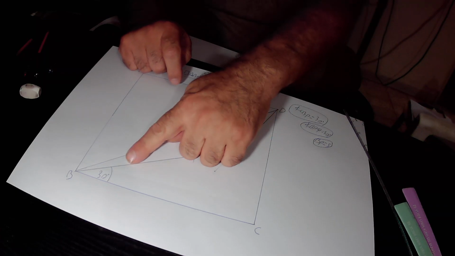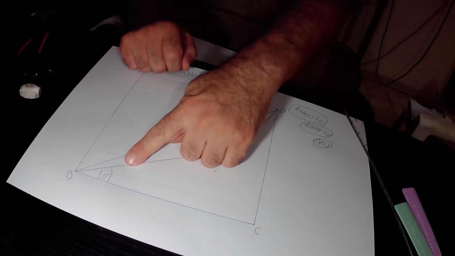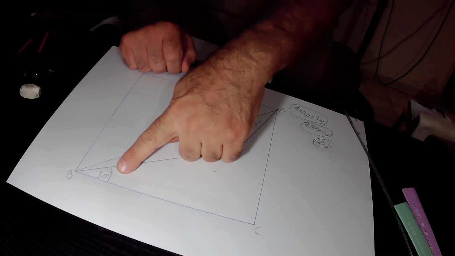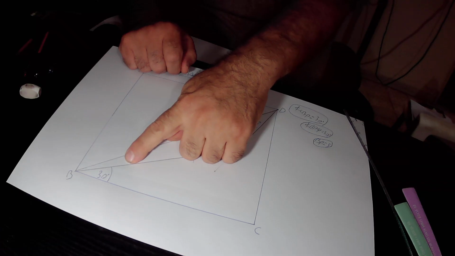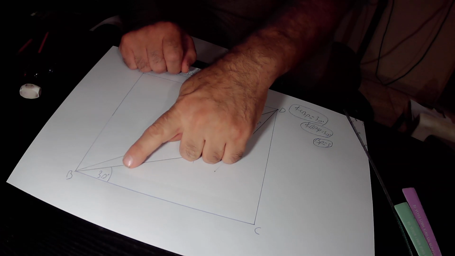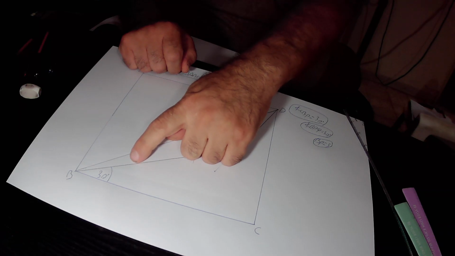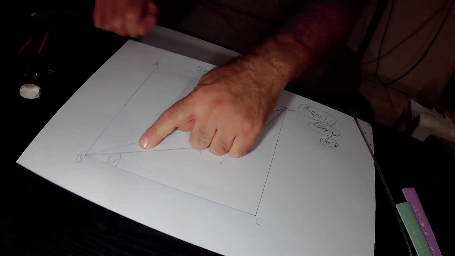So, this angle equals 45 degrees in size in total. But this angle equals 30 degrees, and therefore the missing angle must be equal to 15 degrees in its size, because 15 plus 30 degrees is 45 degrees. So this angle is equal to 15 degrees in its size.